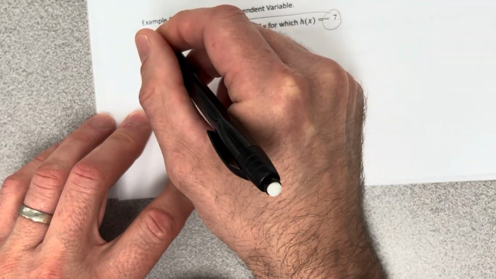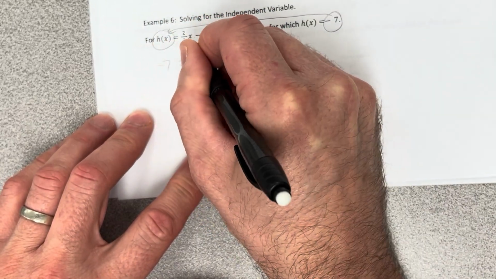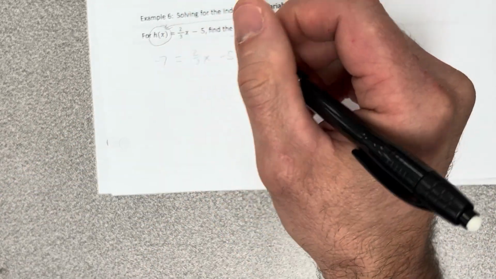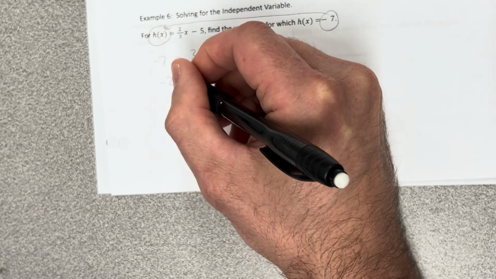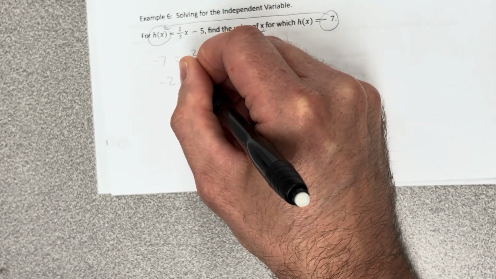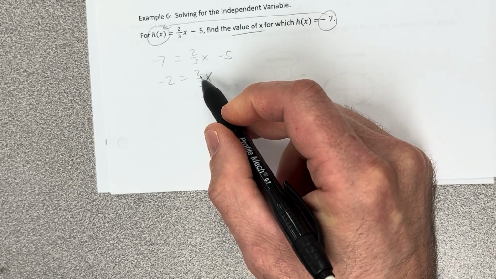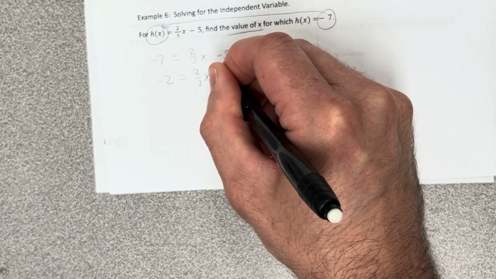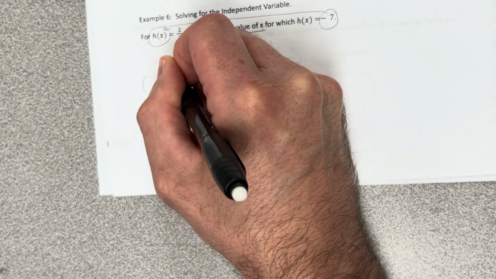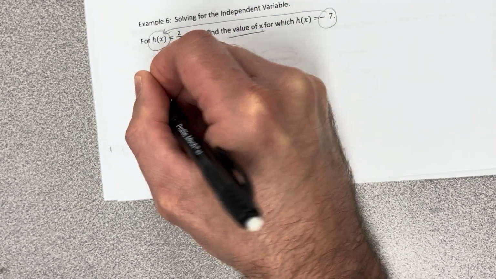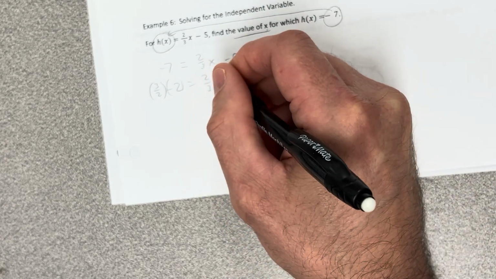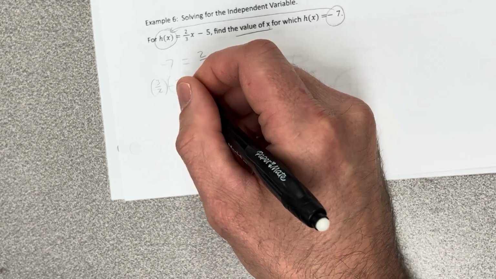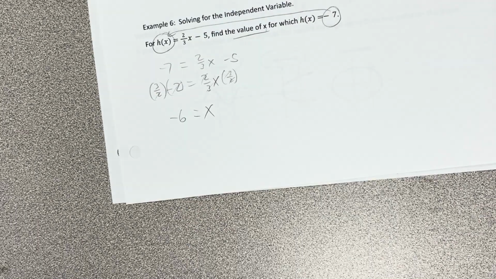So what you do is you take that -7 and put it out front. It replaces h of x. So you go negative 7 equals 2/3 x minus 5. And then you add the 5 over and get negative 2. And then class, you could divide by 2/3, which you could, but I would recommend you multiply by the reciprocal instead on both sides. Multiplication property of equality, keep it balanced. And yeah, the 3's are gone, the 2's are gone. So you get x's, and then here you'll get negative 6.